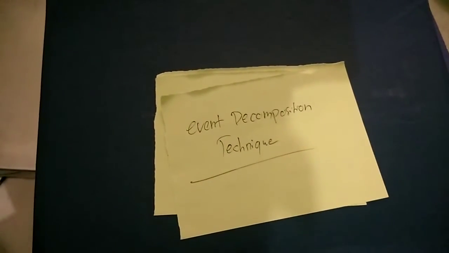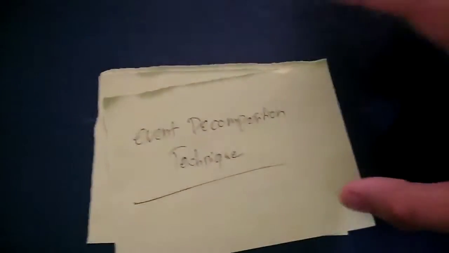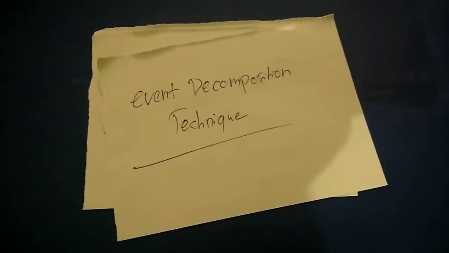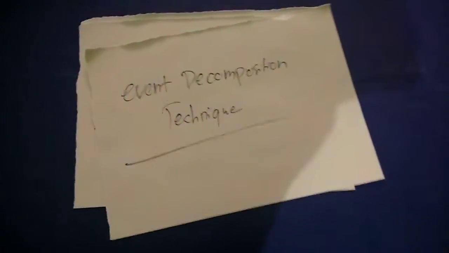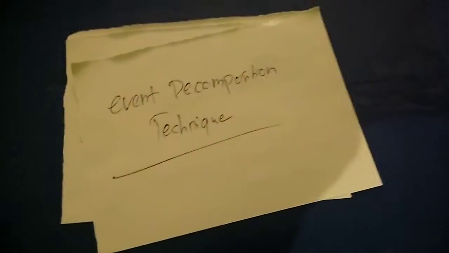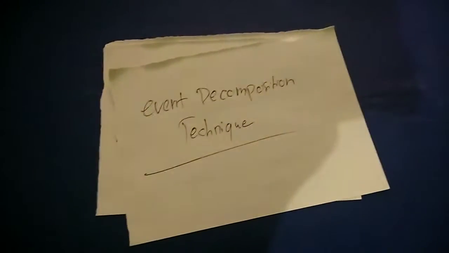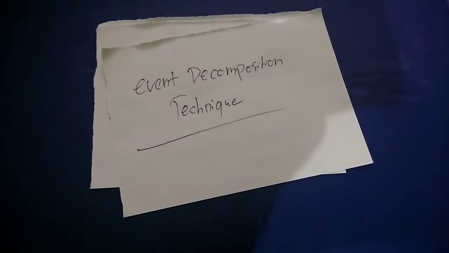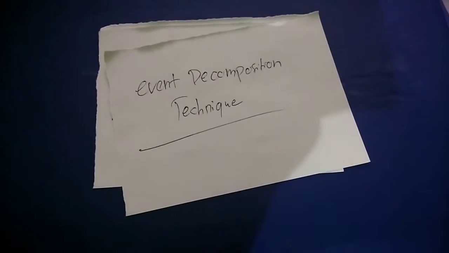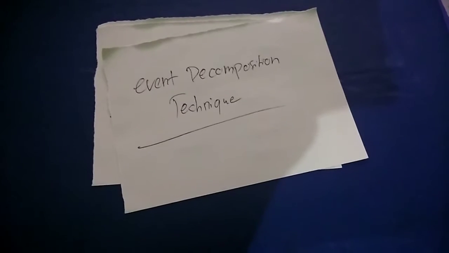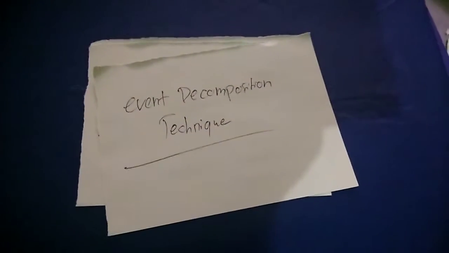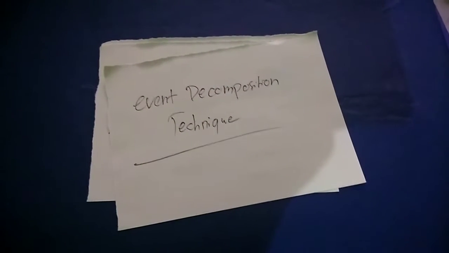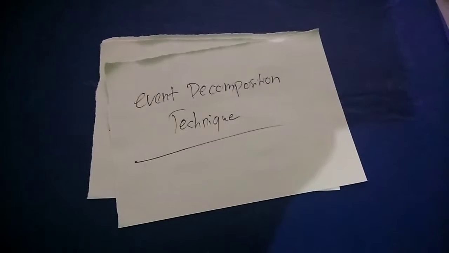Now I will explain the event decomposition technique. It is a more comprehensive and complete technique. Identify the events that occur to which the system must respond. For each event, name a use case that describes what the system does when the event occurs. An event is something that occurs at a specific time and place, can be described, and should be remembered by the system.